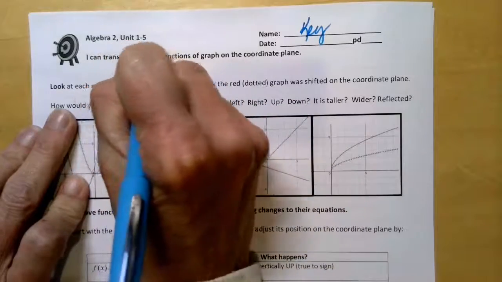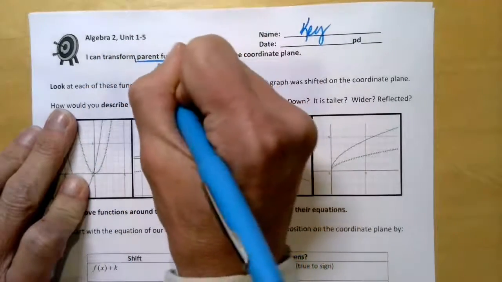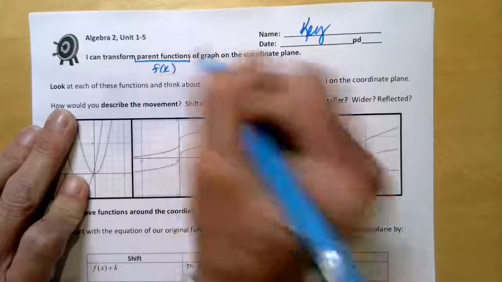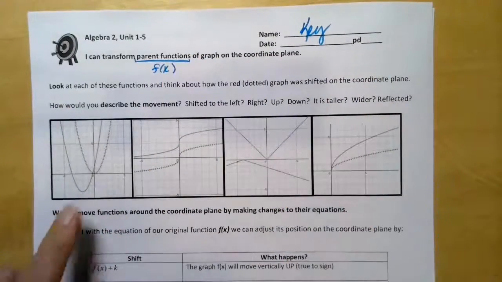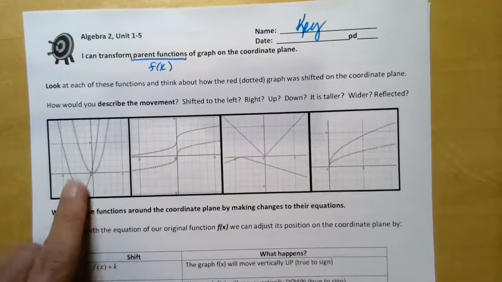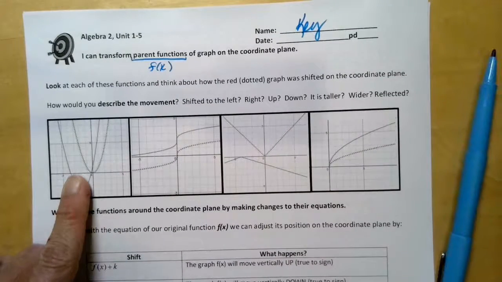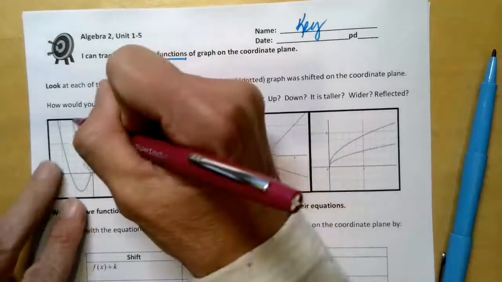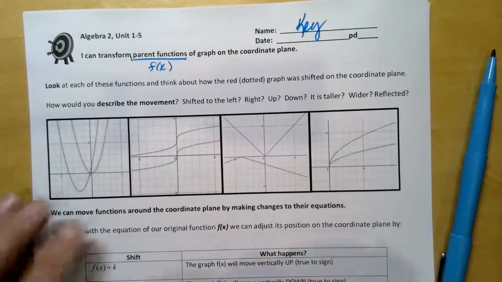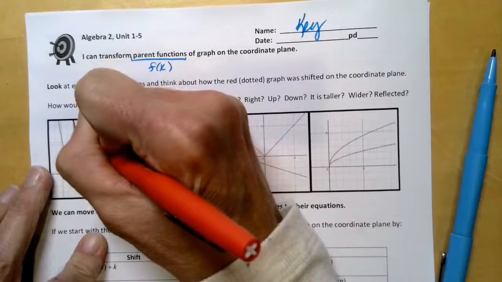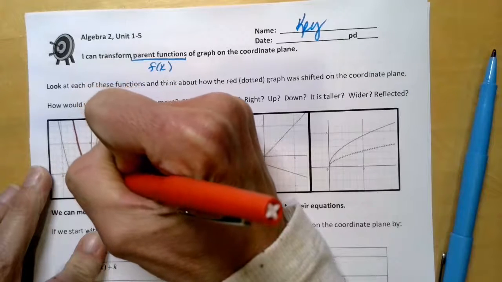So what's cool is I want you to think about any of these parent functions as our good old f of x. And we're going to move these things all around the coordinate plane. All right. So we're going to look at each of these functions, and I want you to think about the red dotted graph. So I'm going to take my red pen and make sure you know that this is my parent function.